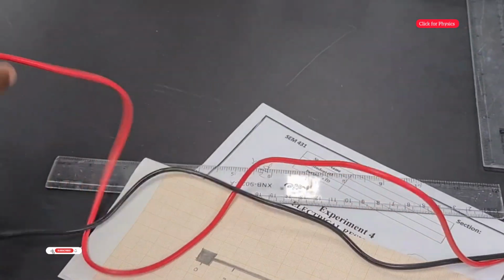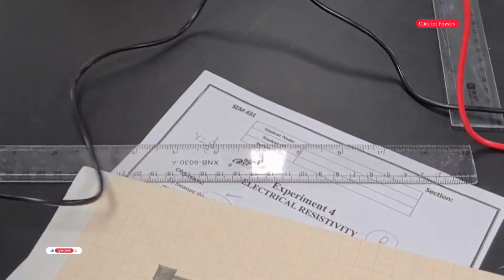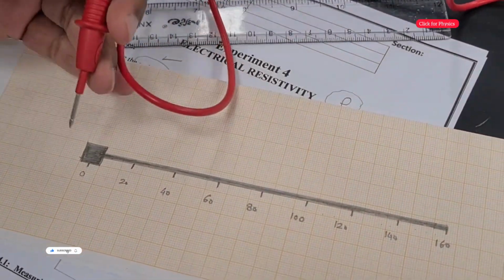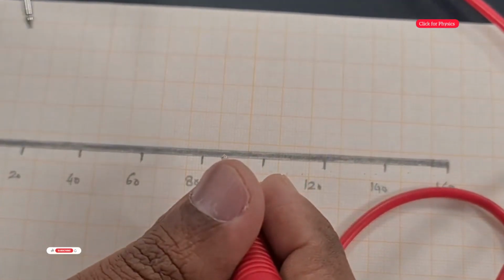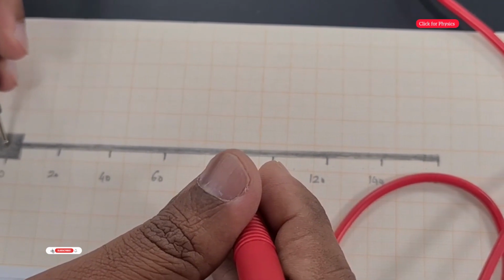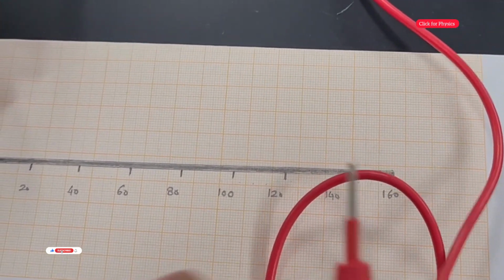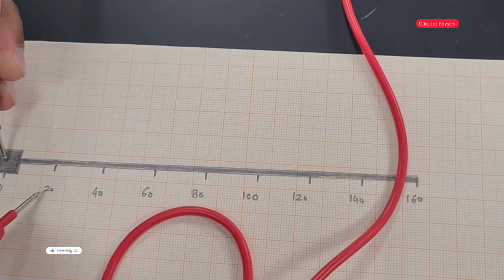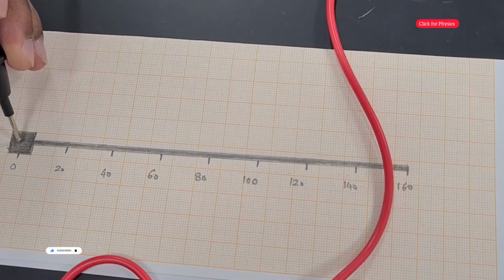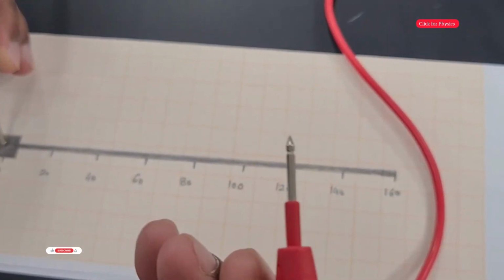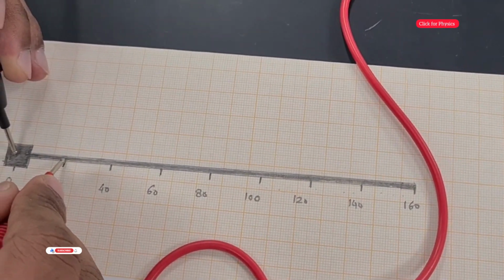You can have a look here. This is our shading line. I have to put one sharp needle at the center of the box, and you have to place your second needle at 20. You can see 20, 40, 60, 80, like that. Place one sharp needle at the center of the box and the second needle at 20. Now have a look at the screen of the monitor.